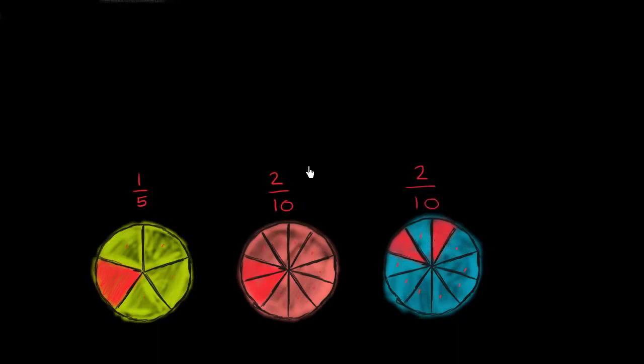And if we were to try to plot this on a number line, let me make a big number line here. And let's take the section between 0 and 1. That's what we want to focus on. And I'm going to divide it into 5 equal sections. So 1, 2, 3, 4, 5 equal sections.